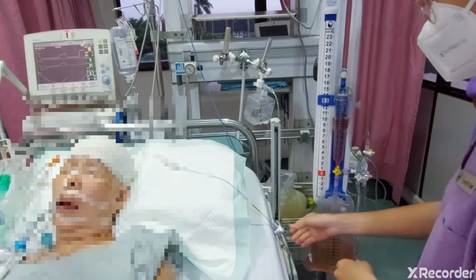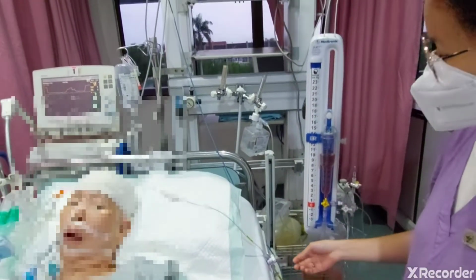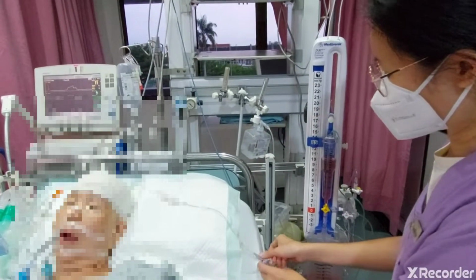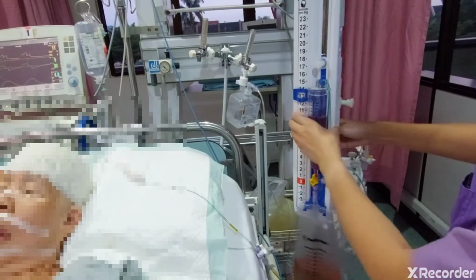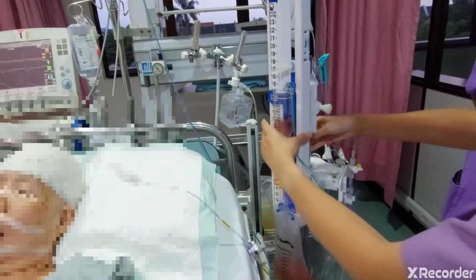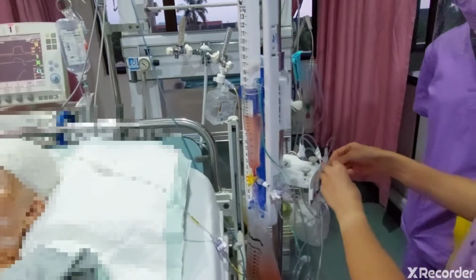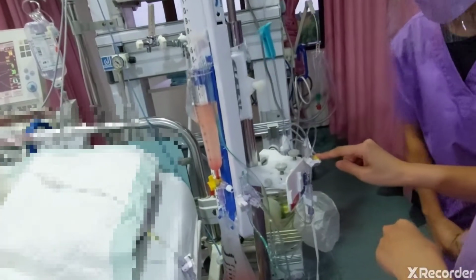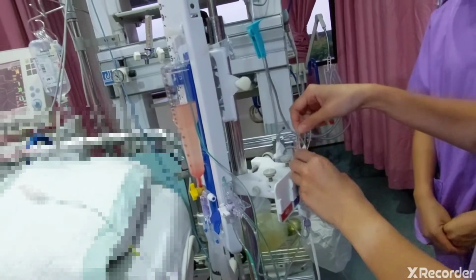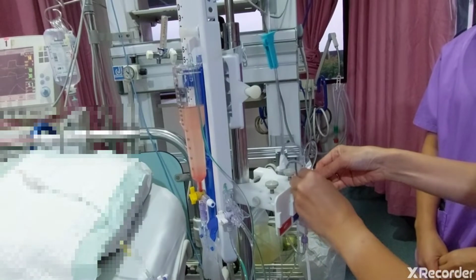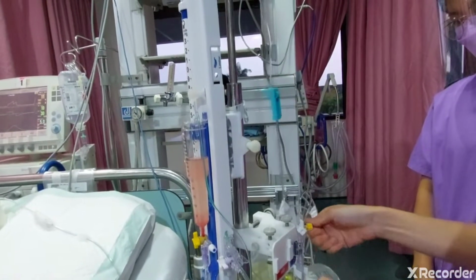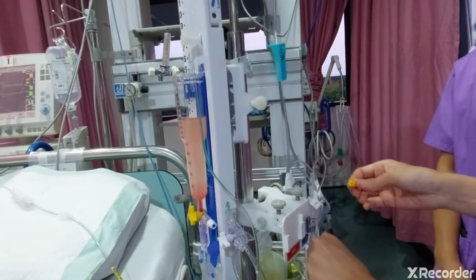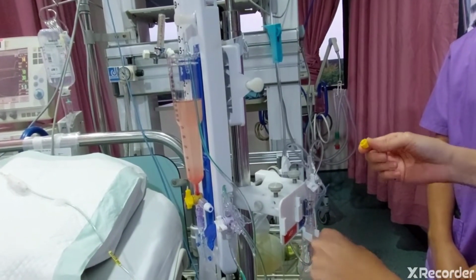Okay. Now we need to do the zeroing for the patient, for this EVD. So close this system. This is the EVD system. First of all, this port is atmosphere, this one is patient. So close to the patient, open to atmosphere. This one is open. We press some water out from here.